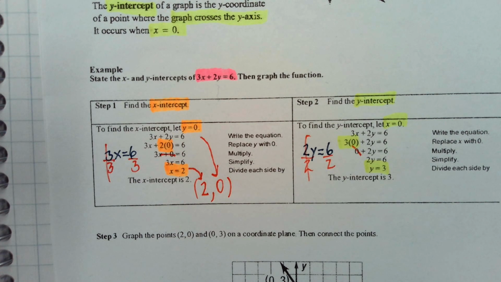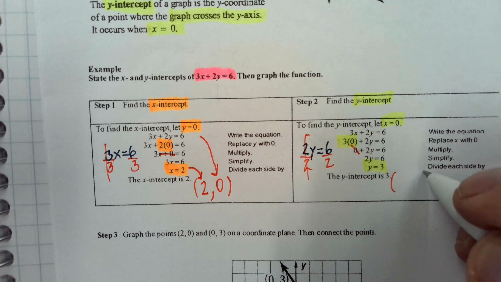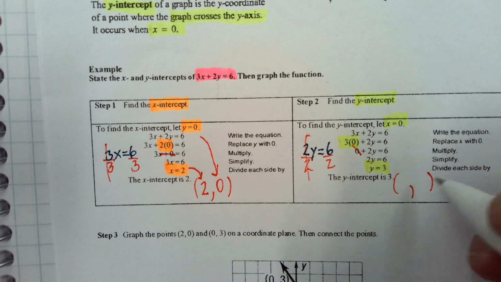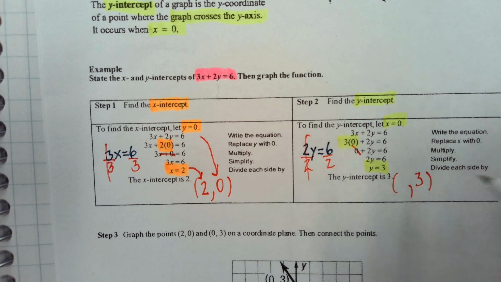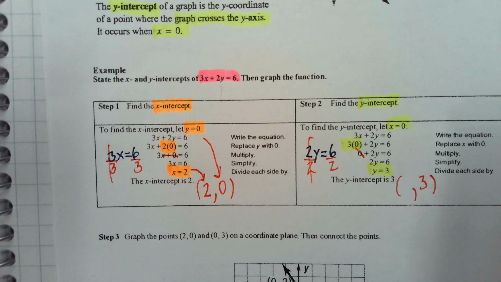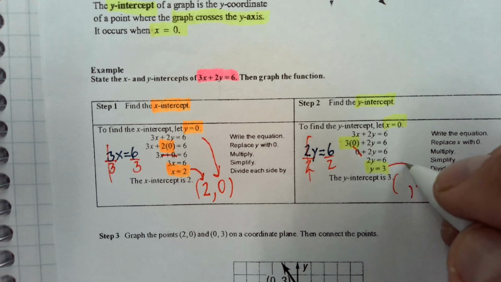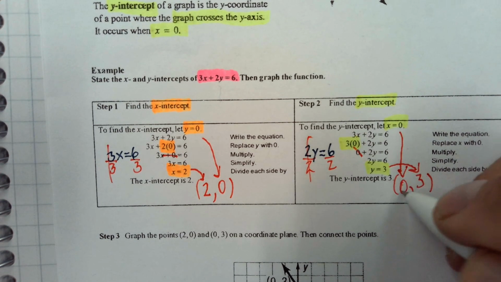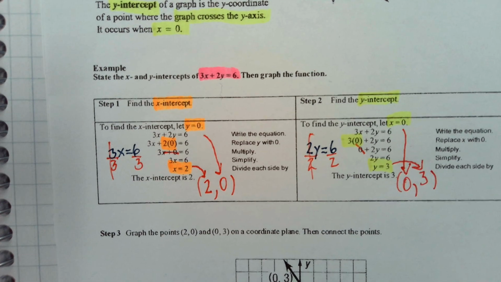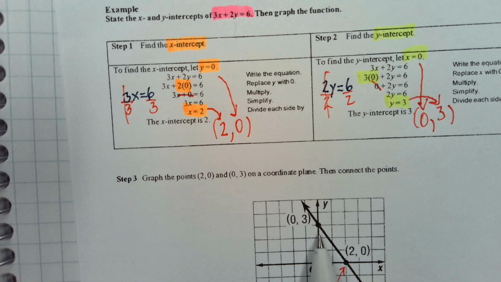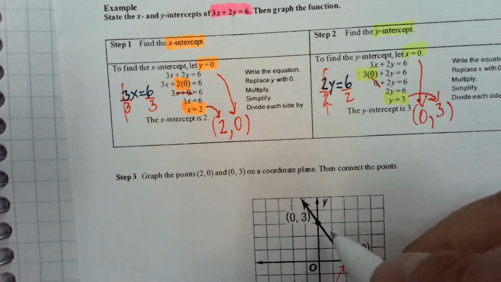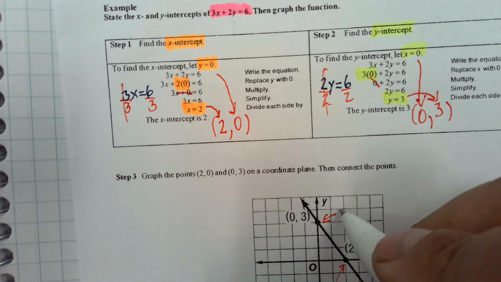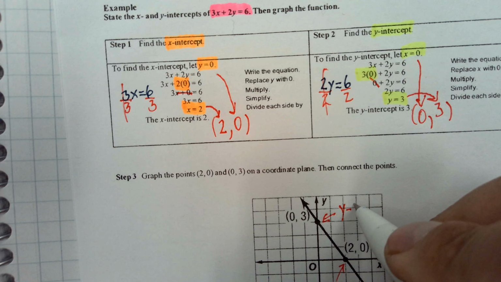We got our ordered pair. We have that y is 3. And what's the x value? 0. 0, 3. And there it is. This is the y-intercept.